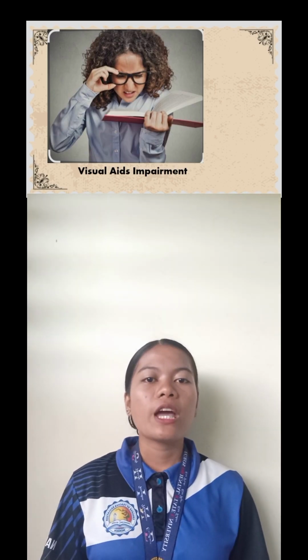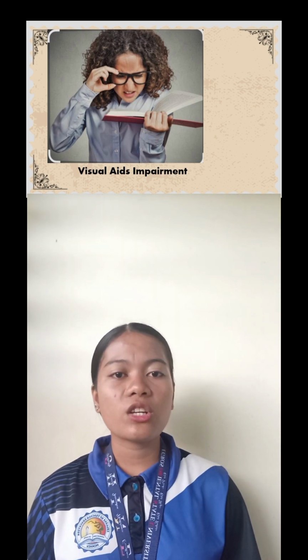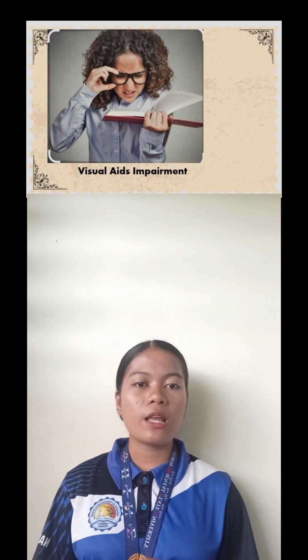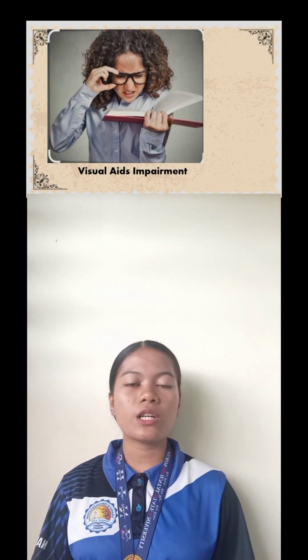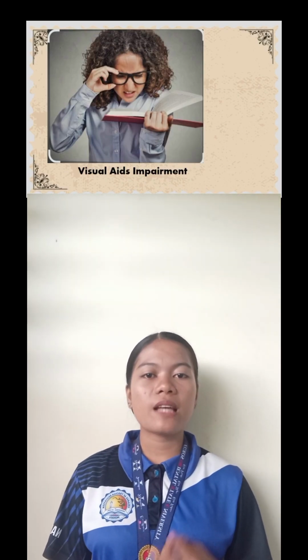Without proper support, they may feel left out or dependent on others, which can lower confidence and motivation. For teachers, it may be challenging to adapt lessons to meet the needs of students with visual impairments, especially in subjects that rely heavily on visuals, such as mathematics, science, or geography.